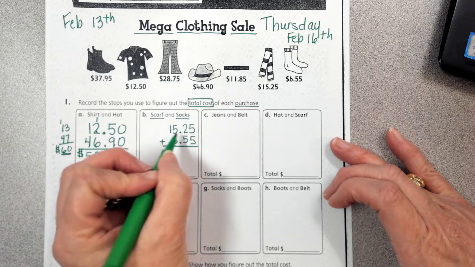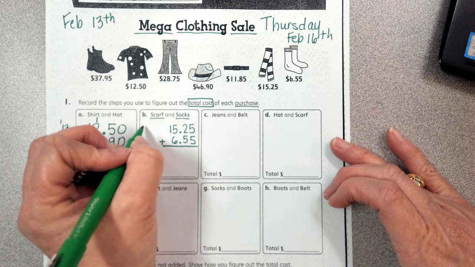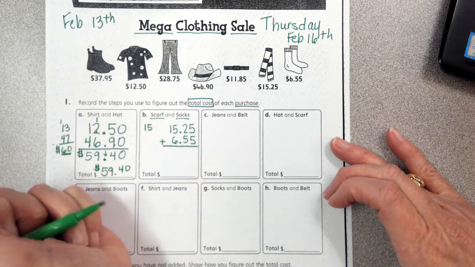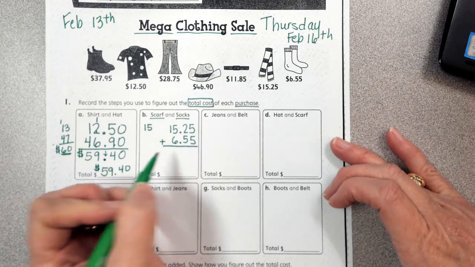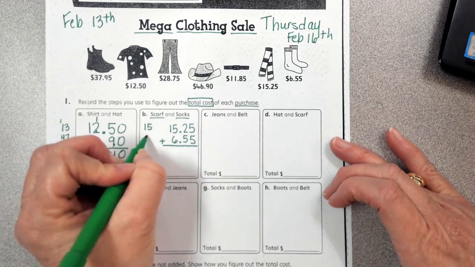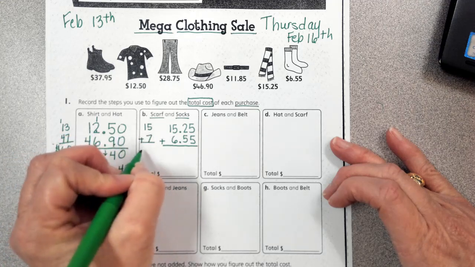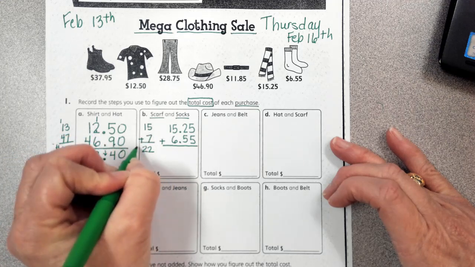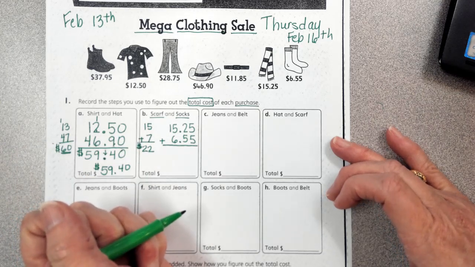So when I think about the number $15.25, that's below 50, so I'm just going to quickly say that that's about 15. And $6.99 is on its way to being $7. So quickly, 15 plus 7 is about $22. So my answer should be pretty close to 22.